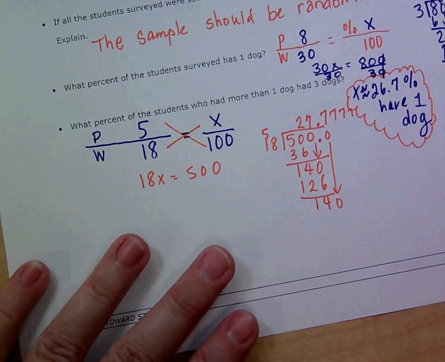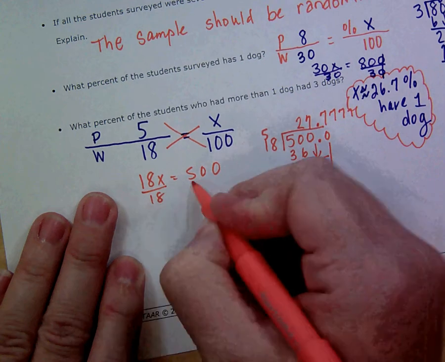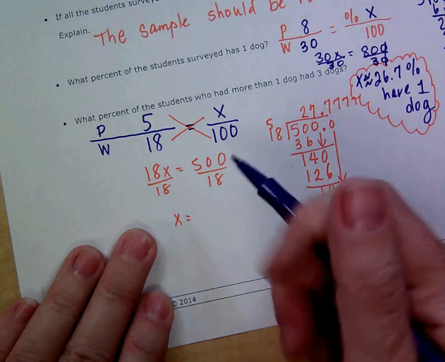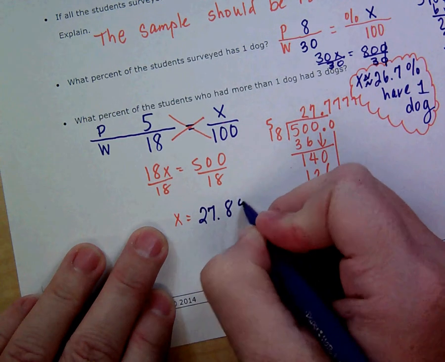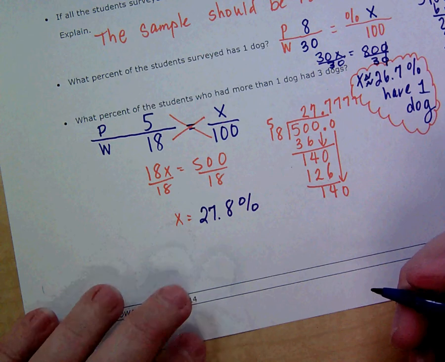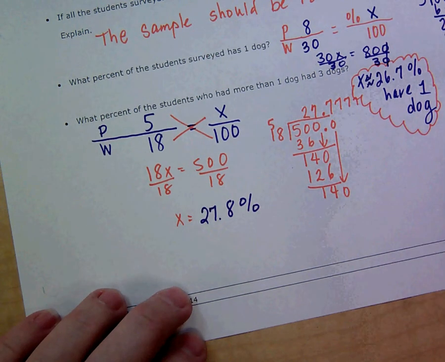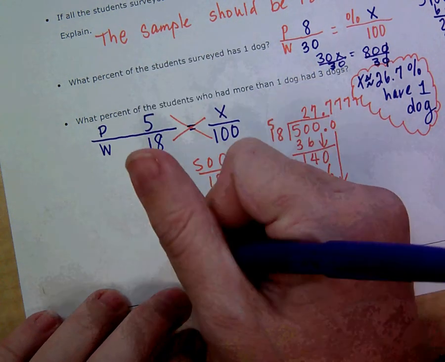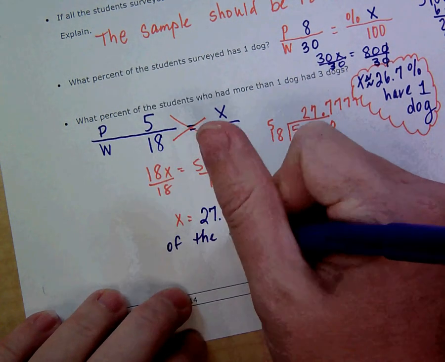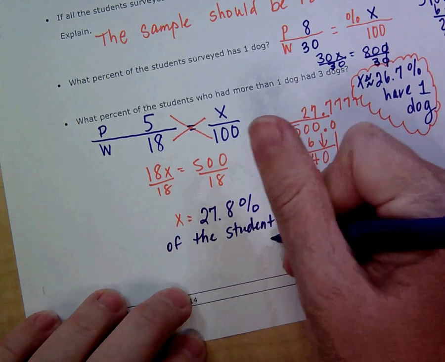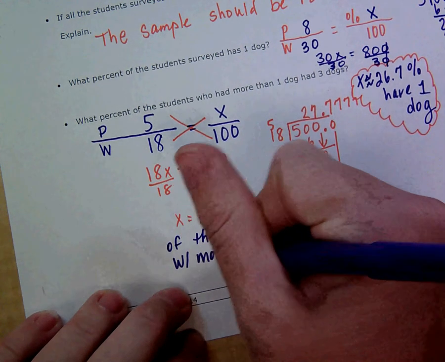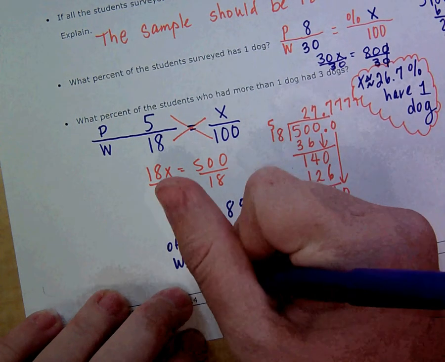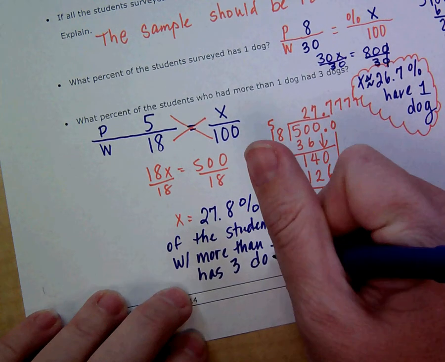It has to round up. So show that, and x equals 27.8% of the students who had more than one dog had 3 dogs.